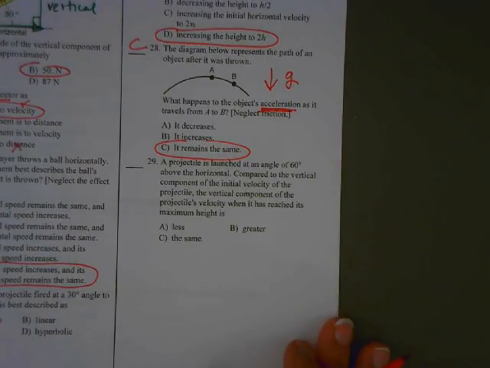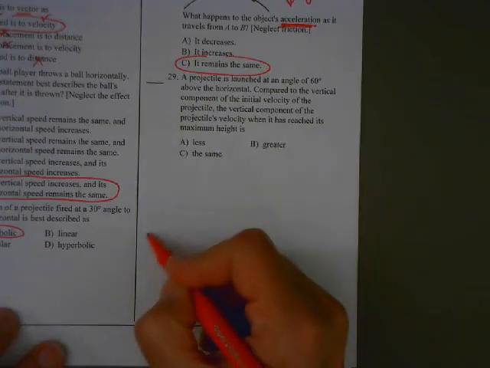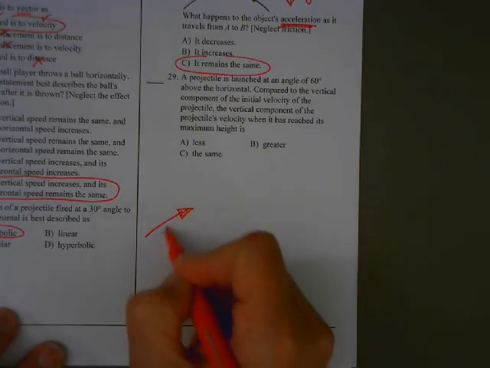All right, 29. A projectile is launched at an angle of 60 degrees above the horizontal. Compared to the vertical component of the initial velocity, the vertical component of the projectile's velocity when it reaches maximum height is. So if I look at it, here's my projectile at 60 degrees.